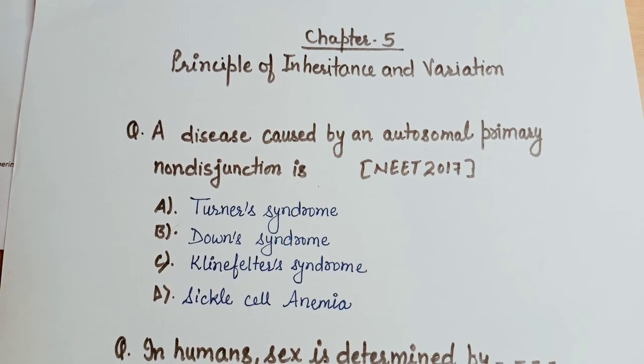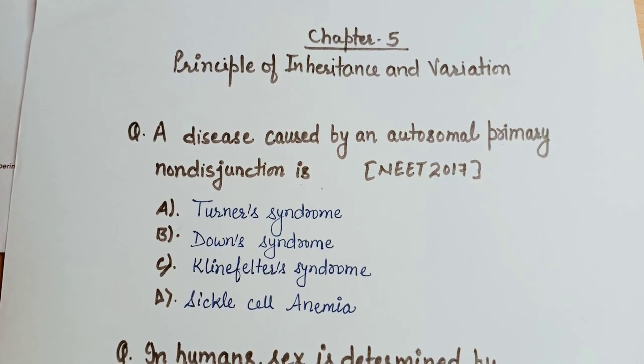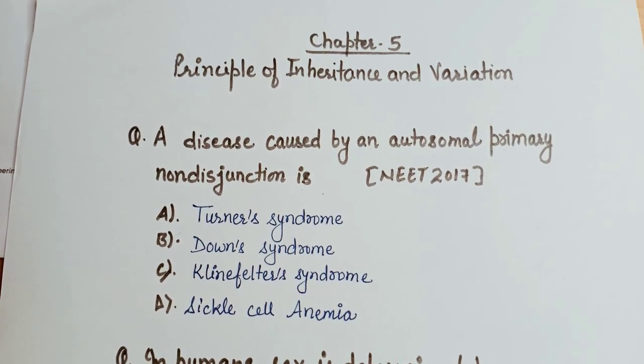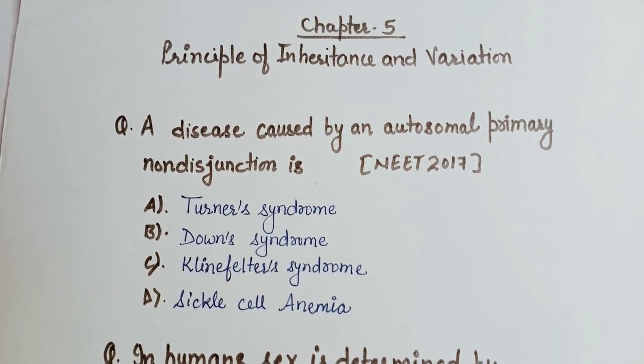Hello learners, today we are going to discuss very important questions of chapter 5 biology, principle of inheritance and variation. Let's start.